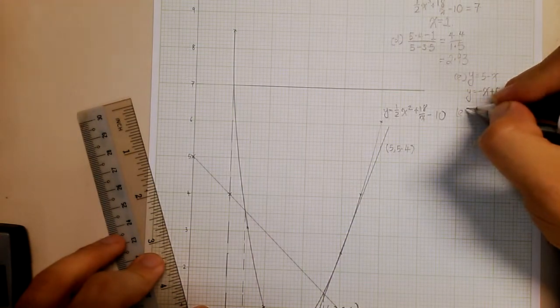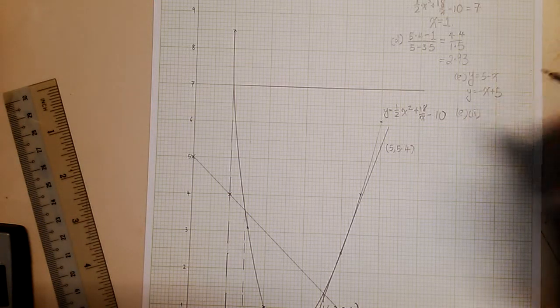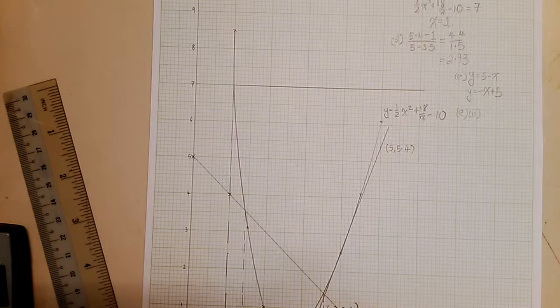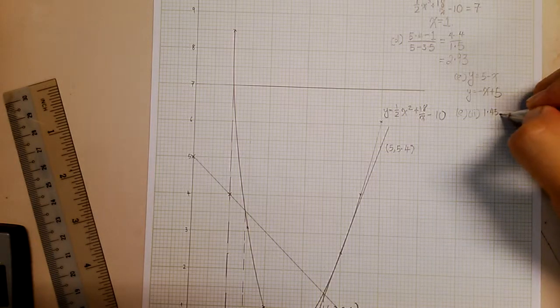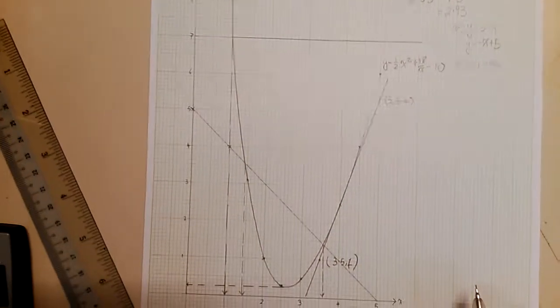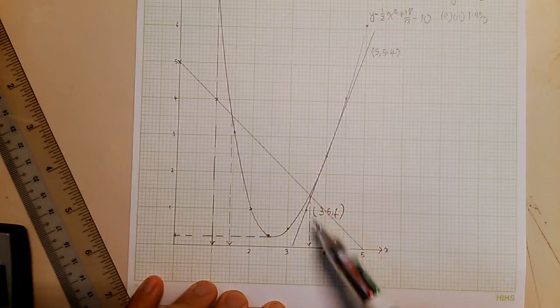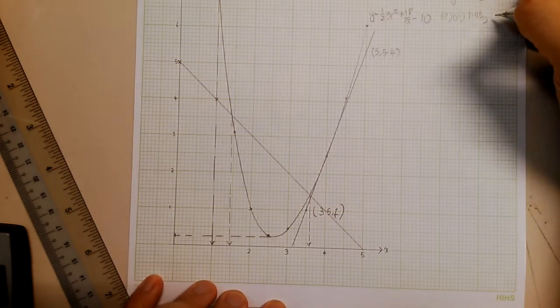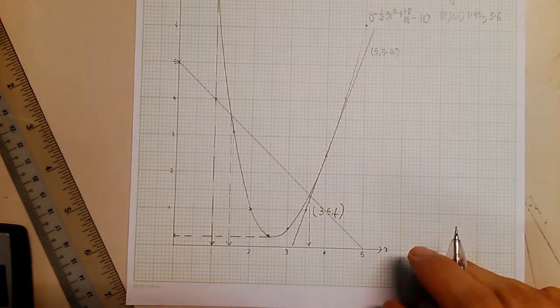So for E part 2, the x coordinates are respectively 1.45 and 3.6. Let me write it down. 1.45 and 3.6. So these are the two x coordinates.